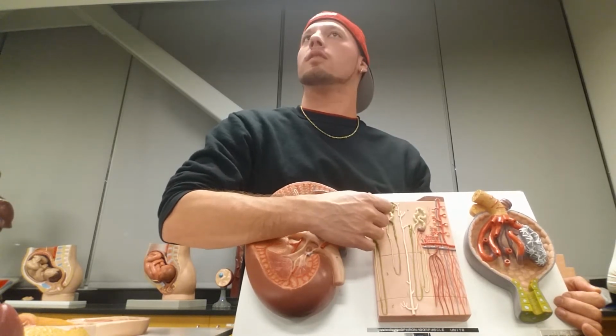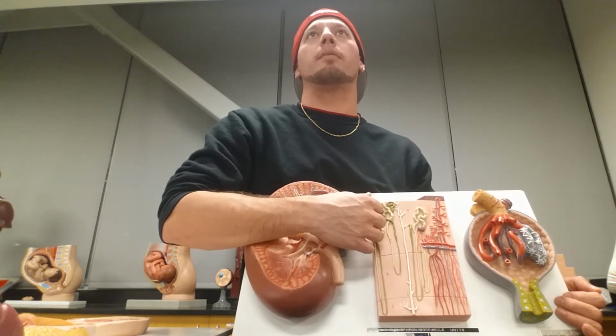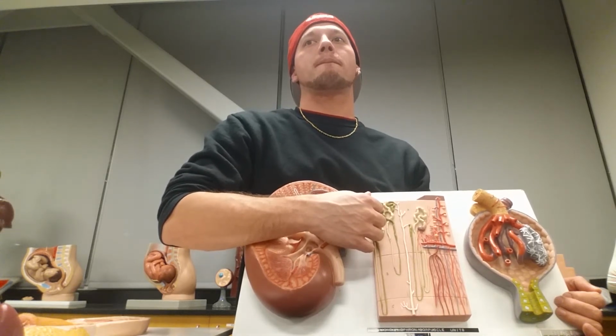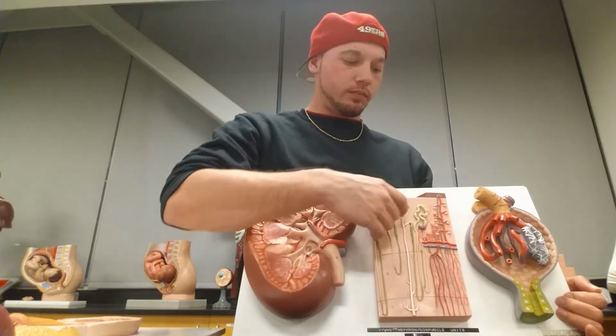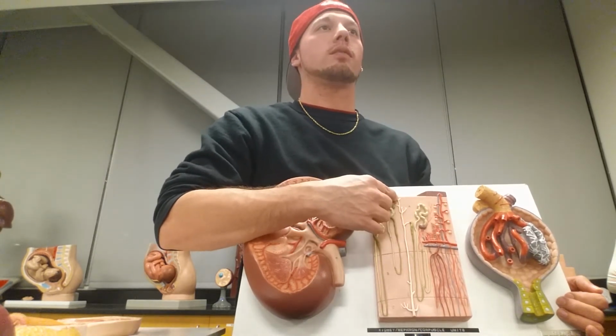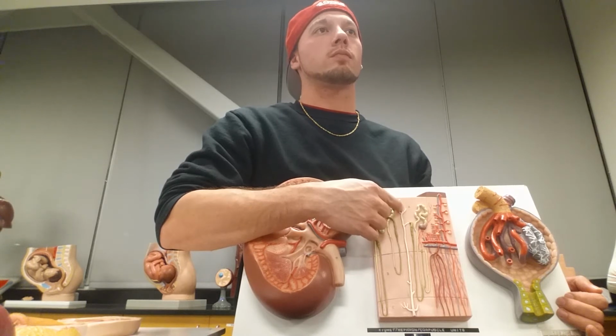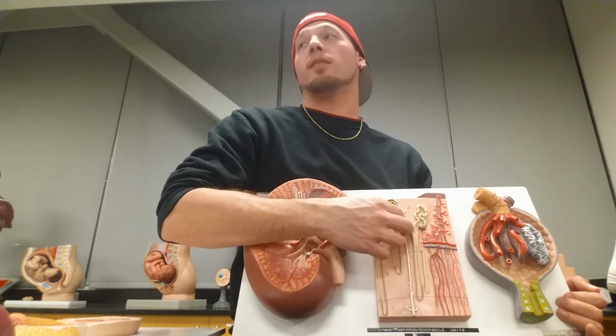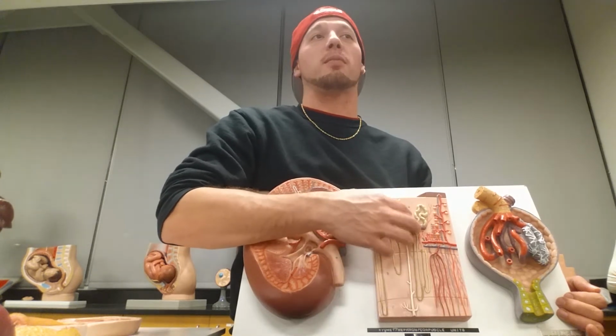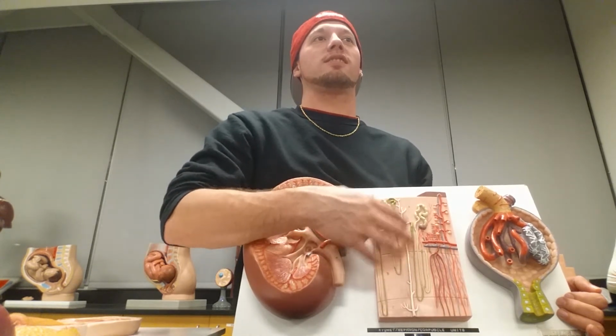Do we need to know this for the lab exam? Yes, it's on the slide. It's slide 62. You're going to need to know the complete function for the distal convoluted tubule, because you're going to need to know the flow from the glomerulus through everything, just like the heart.